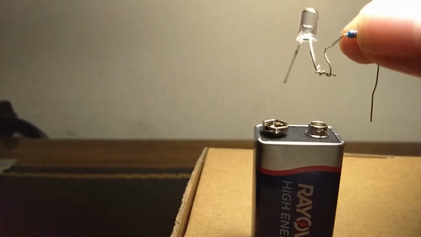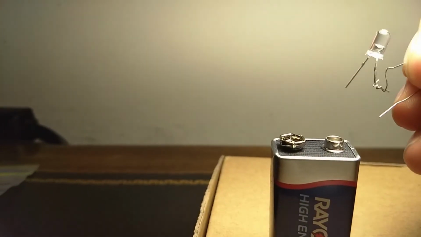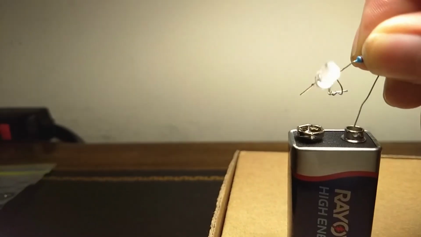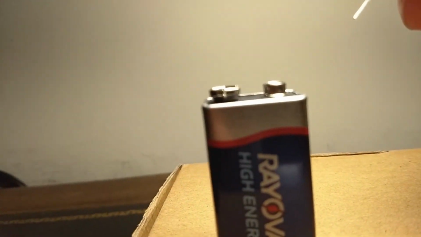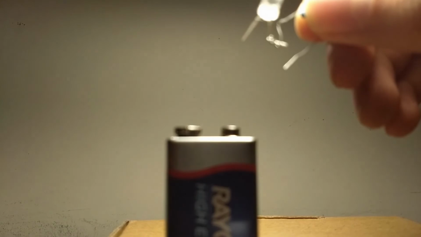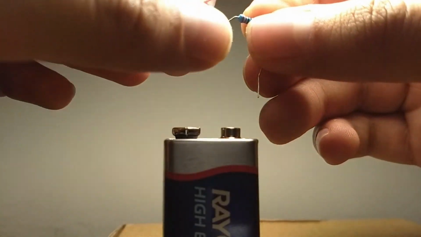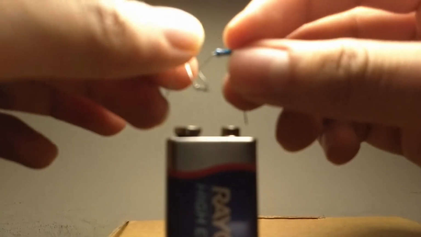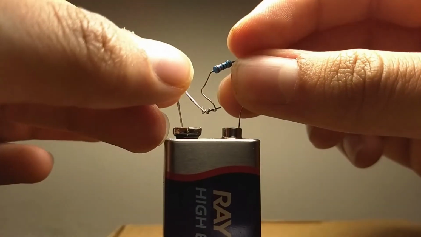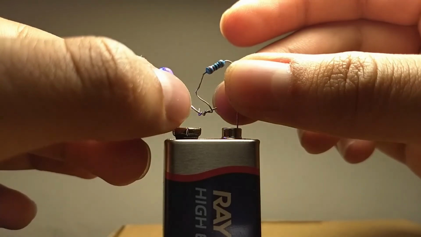When I connect the LED, alright, this is going to take some time. When I connect the LED, it should light up. And it didn't even burn out because I've made use of the resistor.